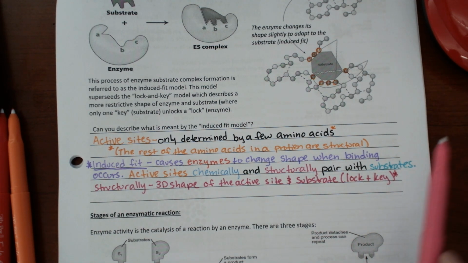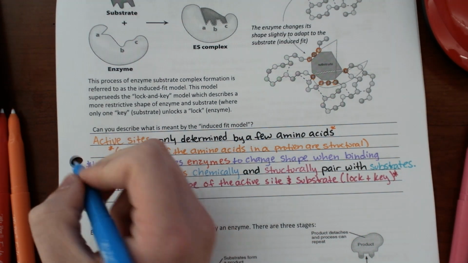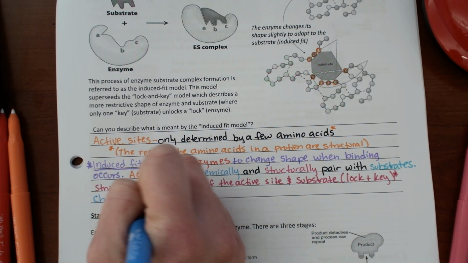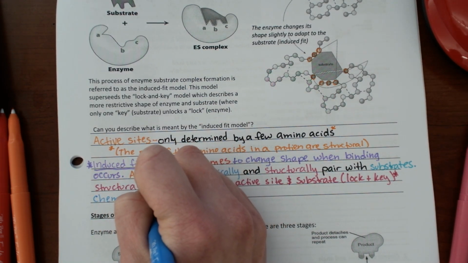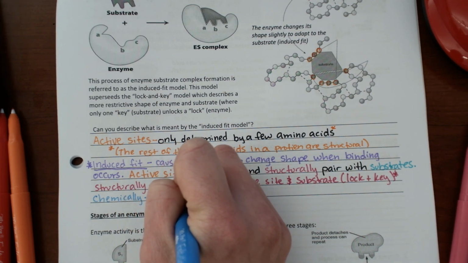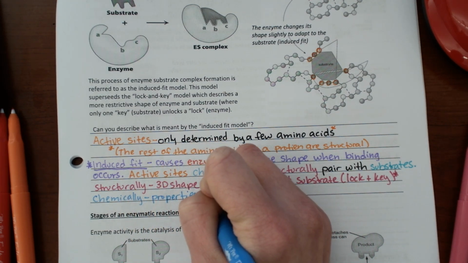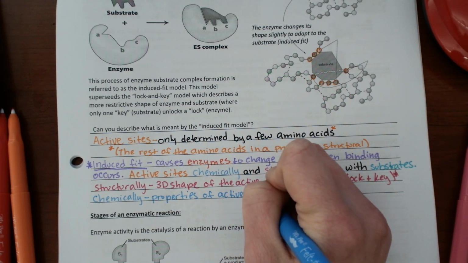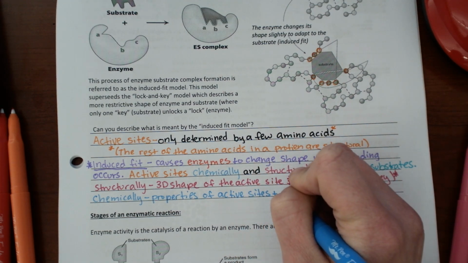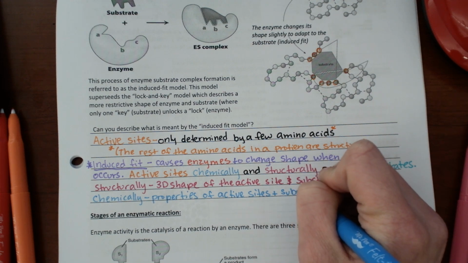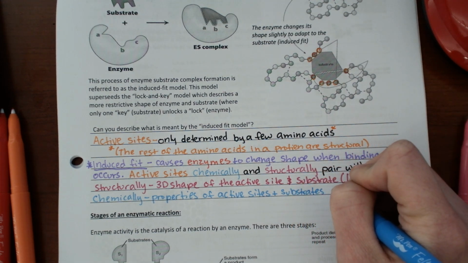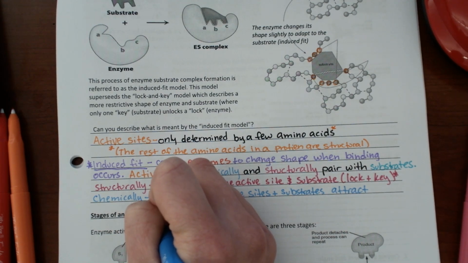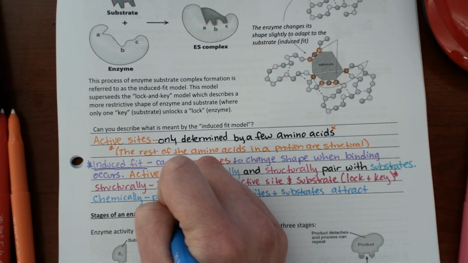And then they're also chemically paired, so the properties of active sites and substrates attract each other. It's usually due to opposite charges.